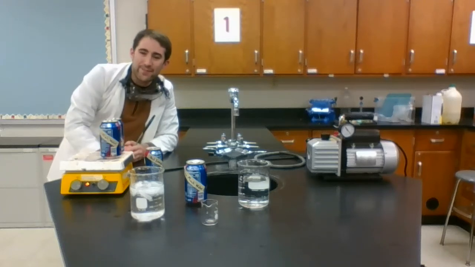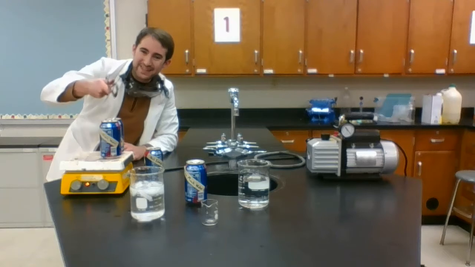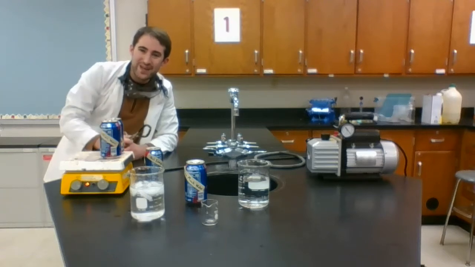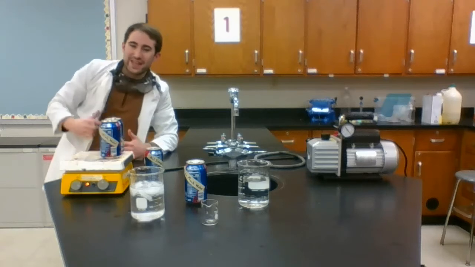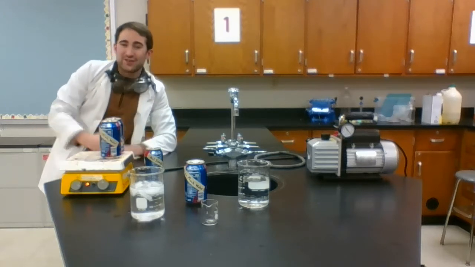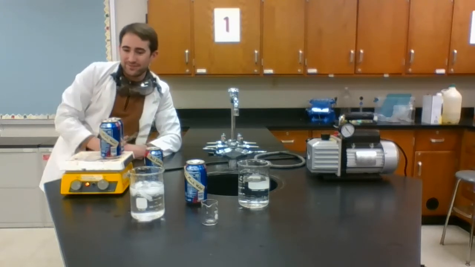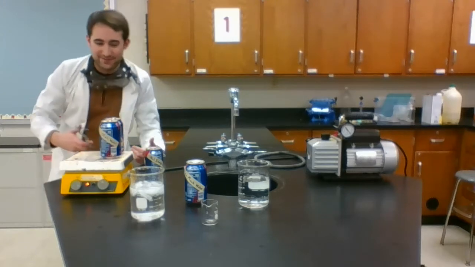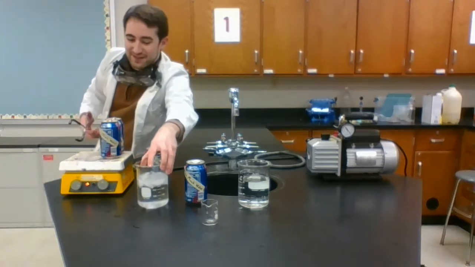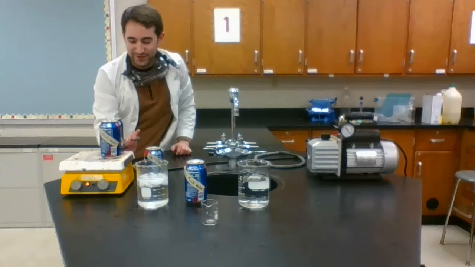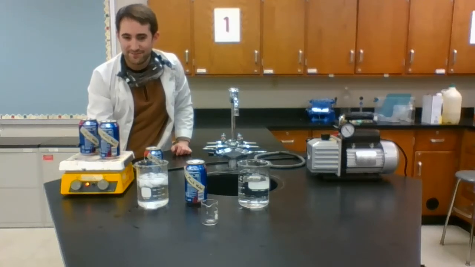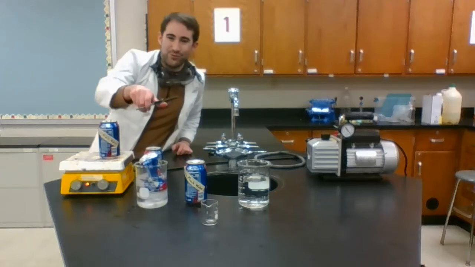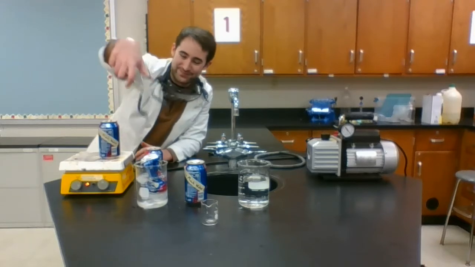Well, what's going to happen if we take all that steam inside the can with all that pressure and volume and condense it back into a little tiny bit of liquid that really can't fill a lot of space, really can't exert a lot of pressure? Well, let's find out. Let's try. I'm going to do the back can because it's a little bit easier for me to reach. Okay, it's ready? That's a pretty good one.